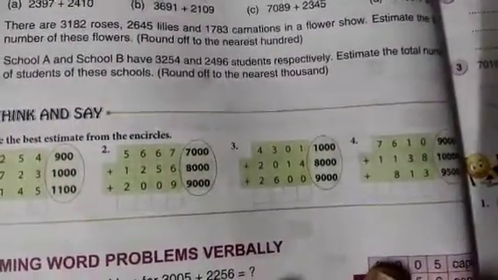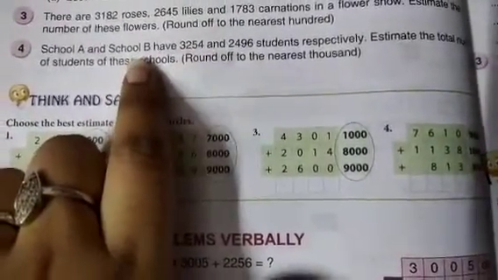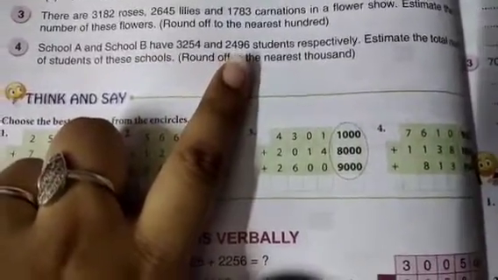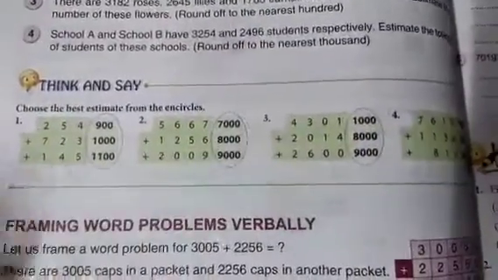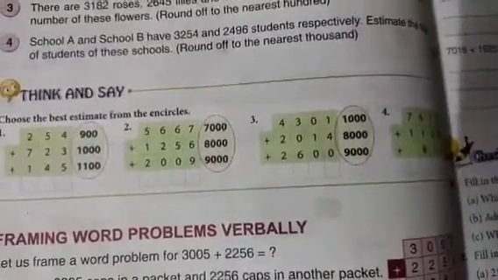School A and School B have 3254 and 2496 students respectively. That means in School A, there are 3254 students, and in School B, there are 2496 students. Estimate total number of students in these schools. That means we have to find the total number of children in the schools. And see, in the question it's given round off to the nearest thousands. That means you have to check the tens place. Sorry, you have to check the hundreds place. Nearest thousands means you have to check the hundreds place.